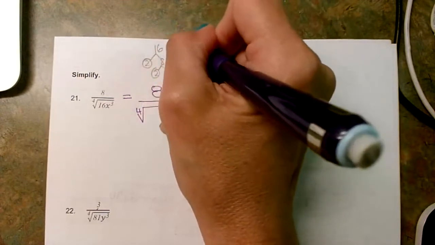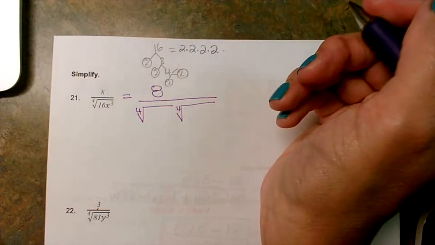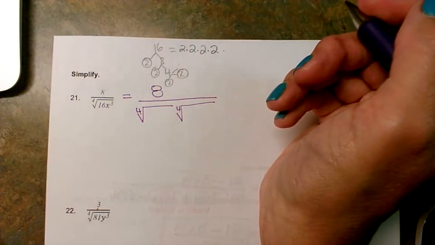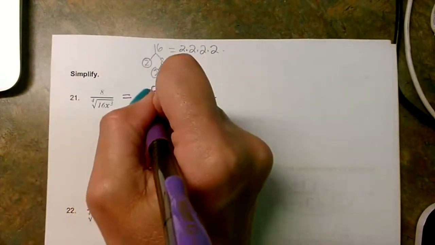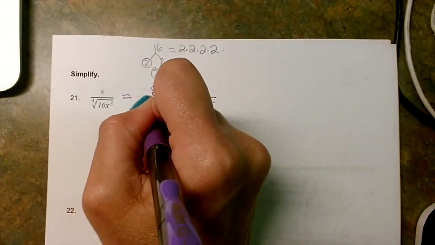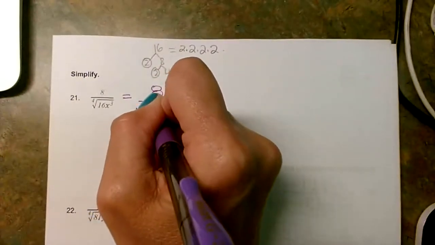So it's 1, 2, 3, and 4. Do you guys see that? Okay. So we could keep the 16 here, or we can write down 2 to the fourth power.